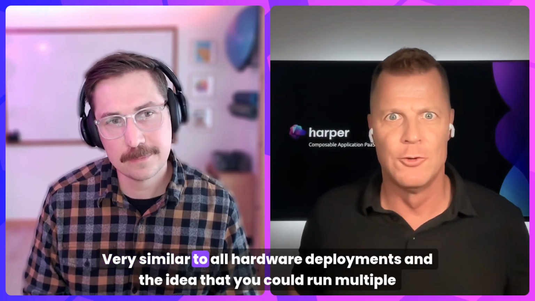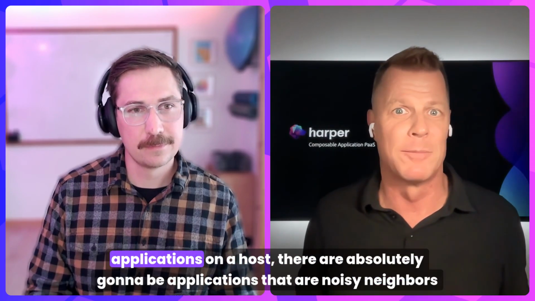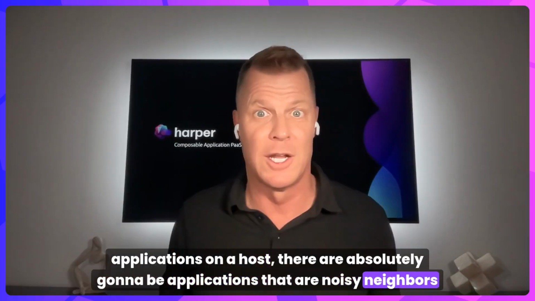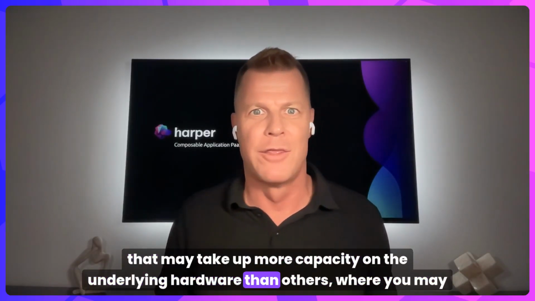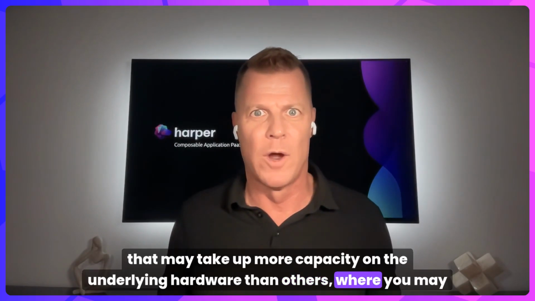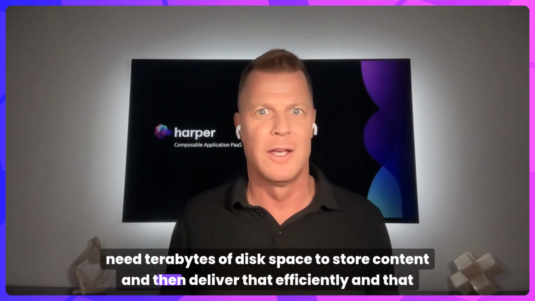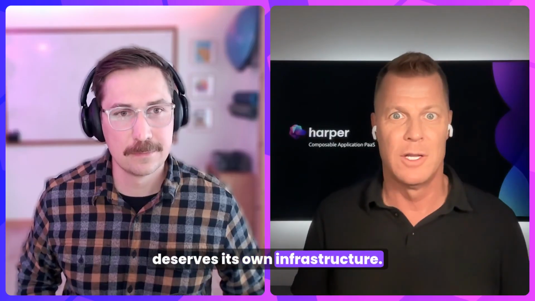Very similar to all hardware deployments and the idea that you could run multiple applications on a host, there are absolutely going to be applications that are noisy neighbors that may take up more capacity on the underlying hardware than others, where you may need terabytes of disk space to store content and then deliver that efficiently, and that deserves its own infrastructure.